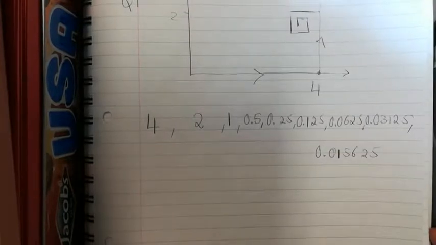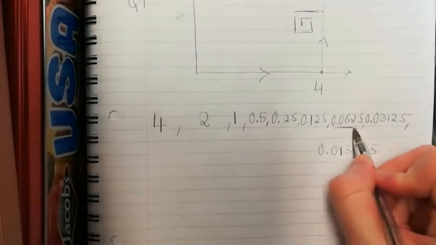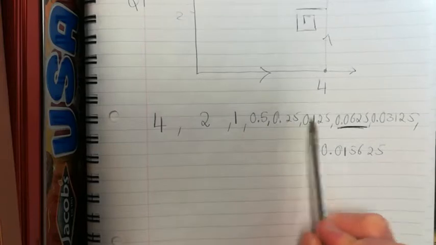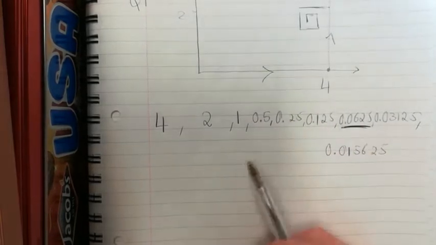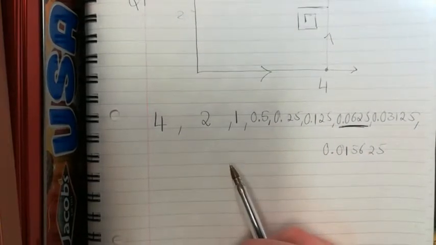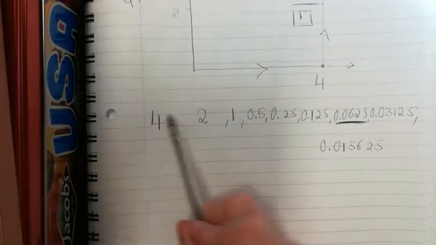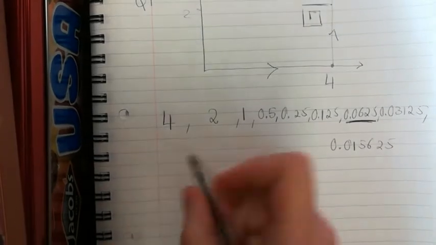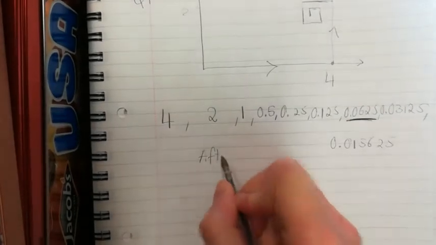After adding these up, I get 7.9375. So that's 1, 2, 3, 4, 5, 6, 7. So after 7 stages, we get that value.